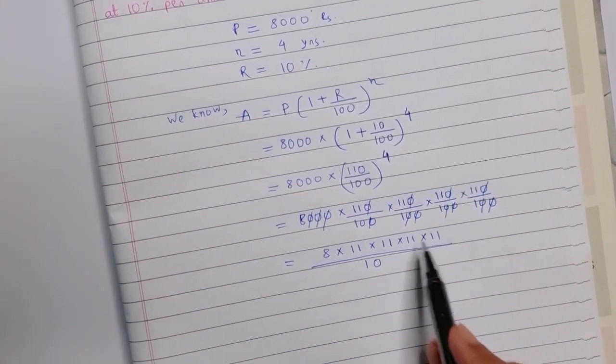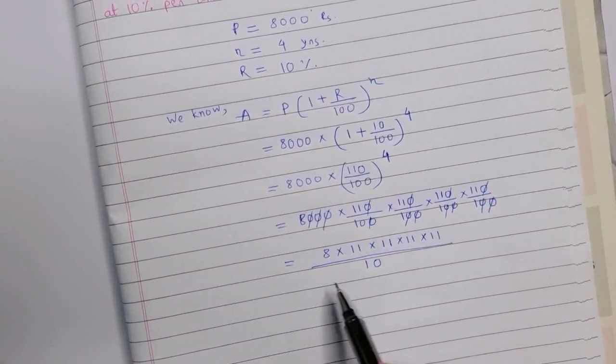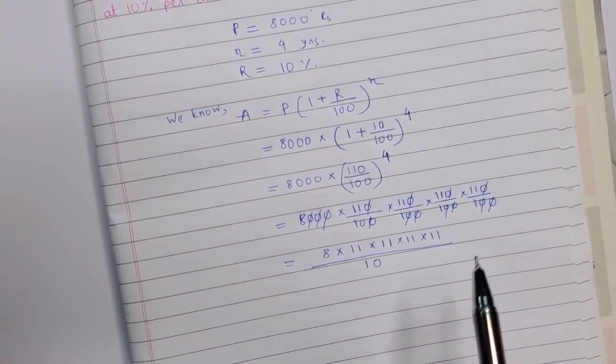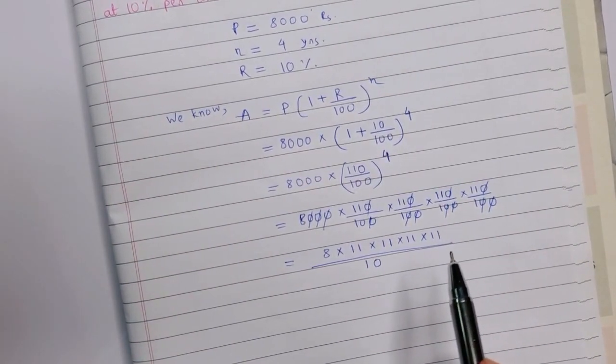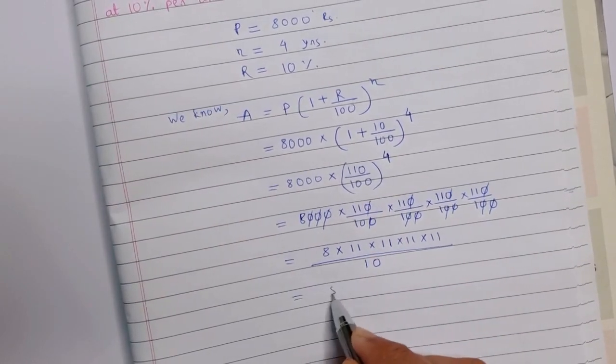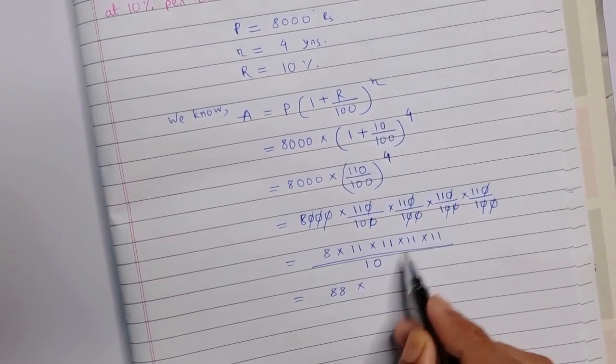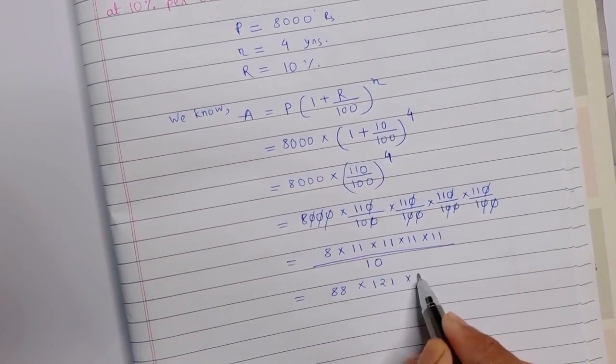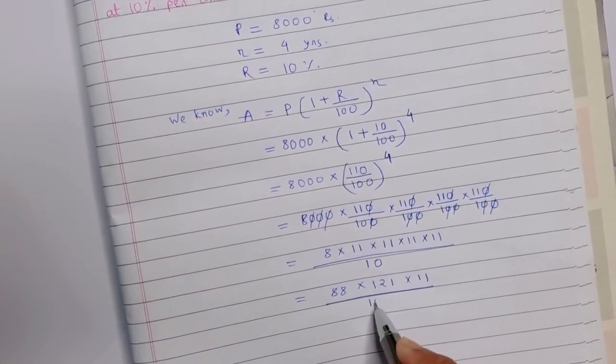Now you can calculate them directly if you want. I hope you know the trick of simple multiplication. Otherwise you can break them. Just write 88 into 11, 11 11s are 121, into 11 by 10.